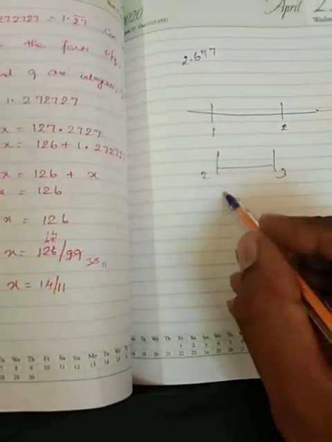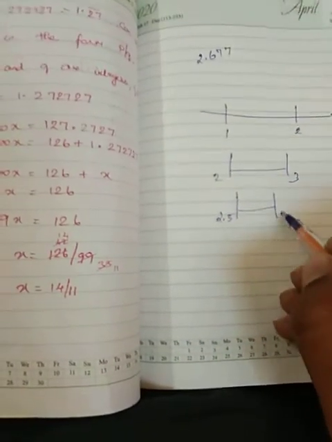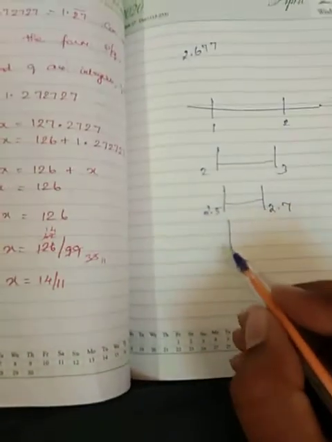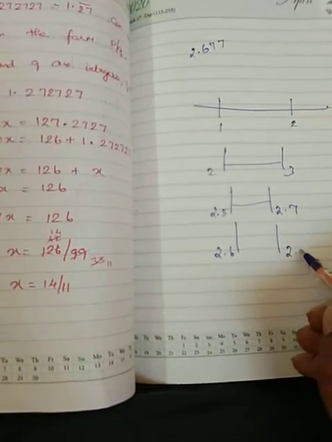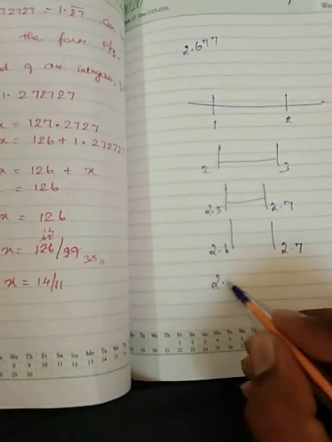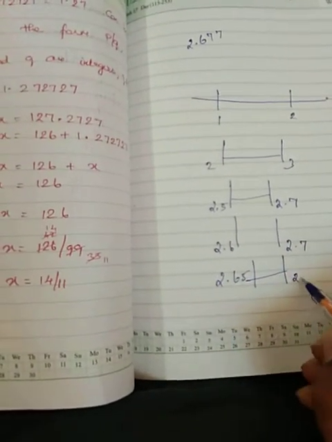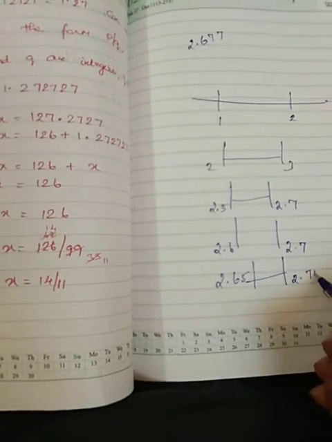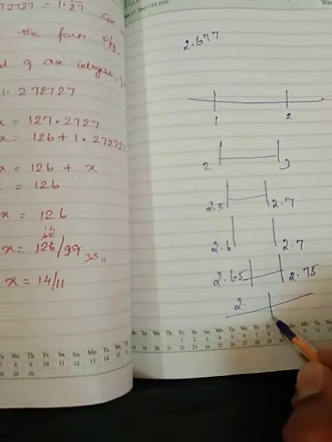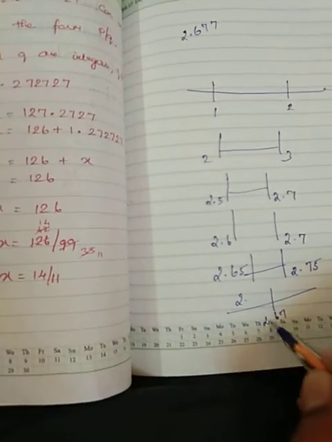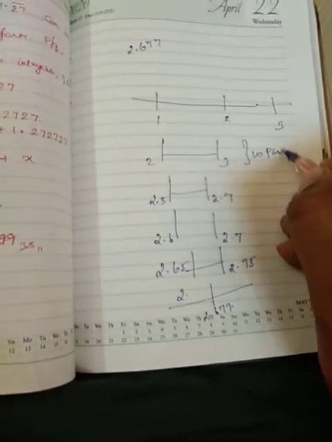Then split it into 2.5 and 2.7, then 2.6 and 2.7, then 2.65, then 2.75, and there comes 2.677.